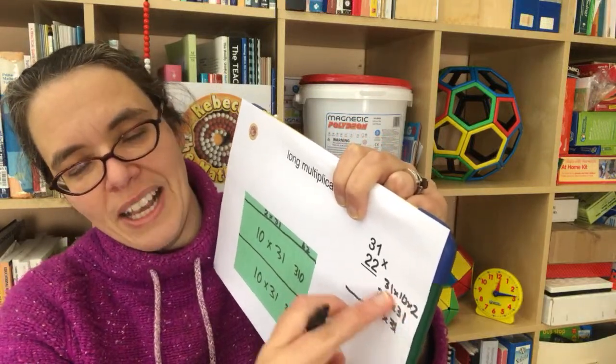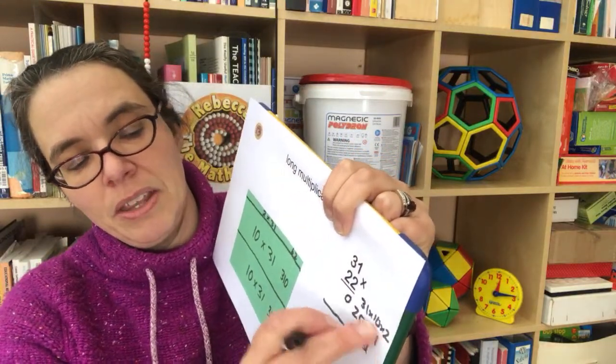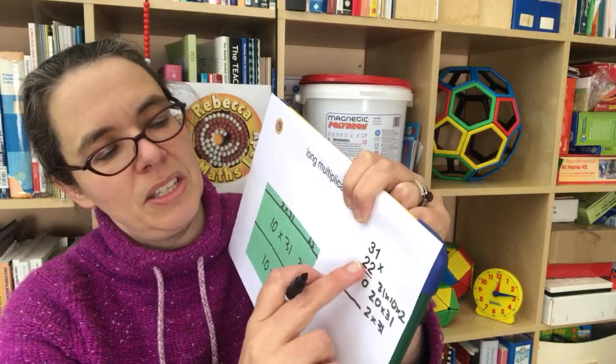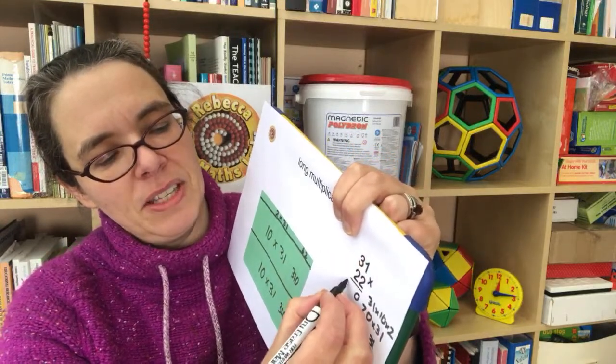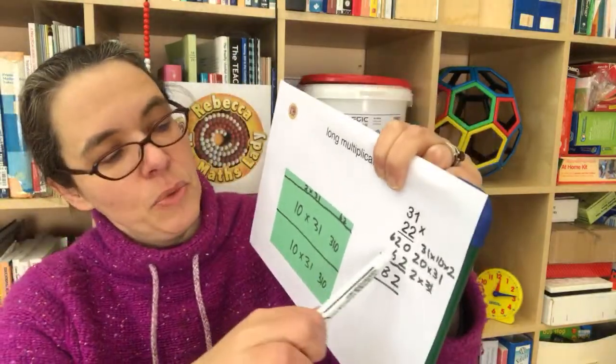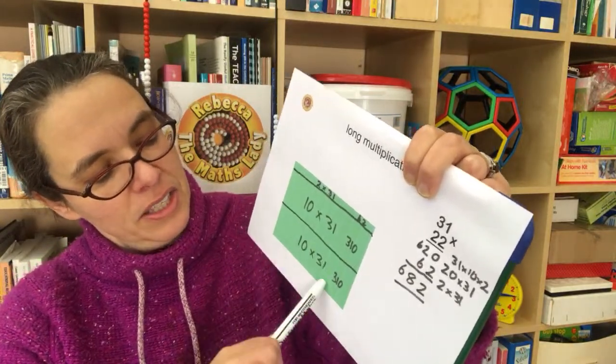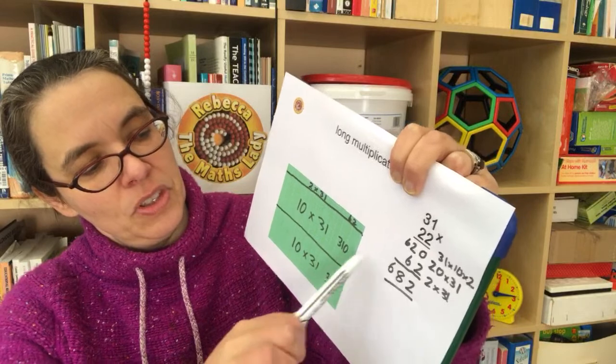So we can do that calculation. We can do the multiplying by 10 simply by putting in a 0 by now, and then we can just focus on the 2 times 31, which gives us 62. And here we're just doing the 2 times 31, which is 62. And then we add these together to get our answer. And we can also see that this 20 times 31 is 31 times 10 doubled.